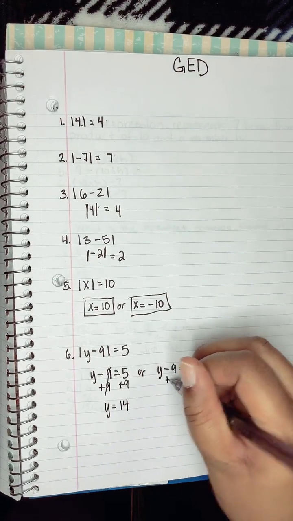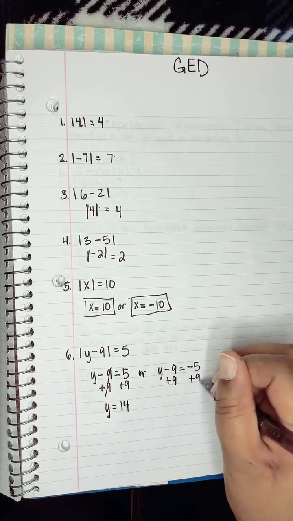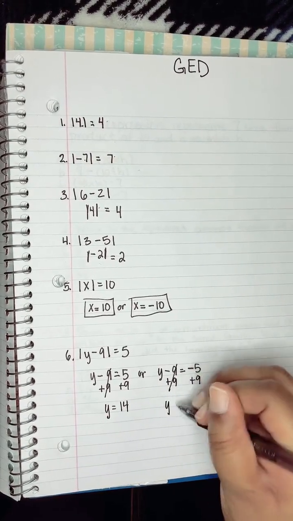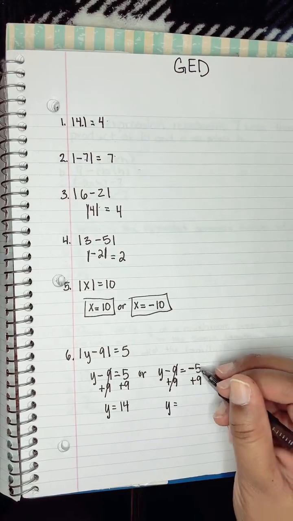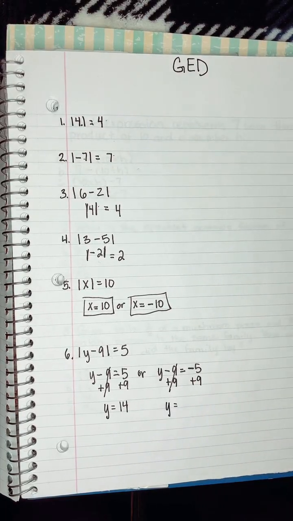Same thing over here. We're going to add 9 to both sides. But we get y equals what here? What does this give us when we combine those?